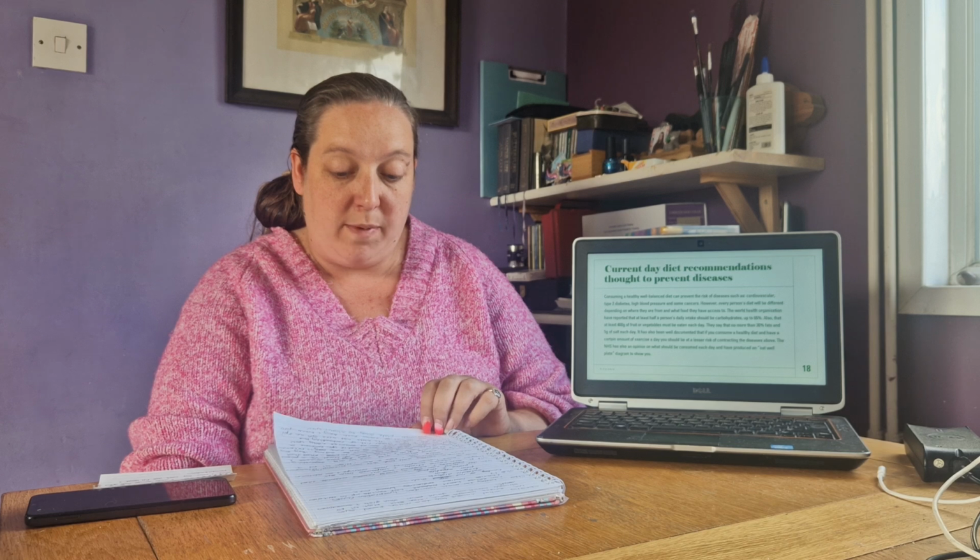Consuming a healthy, well-balanced diet can prevent the risk of diseases such as cardiovascular disease, type 2 diabetes, high blood pressure, and some cancers. However, every person's diet will be different depending on where they are from and what they have access to. The World Health Organization have reported that at least half of a person's daily intake should be carbohydrates, up to 65%. Also, that at least 400 grams of fruit and veg must be consumed a day. They say that no more than 30% of fats and 5 grams of salt each day is recommended.